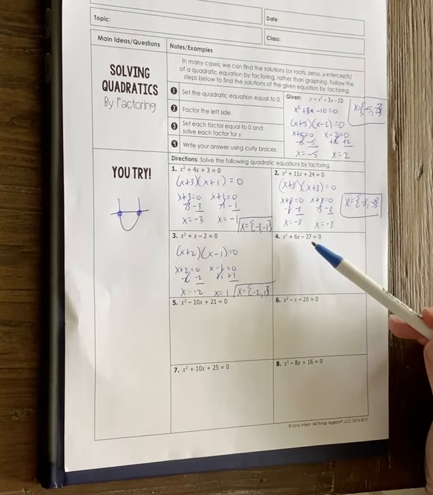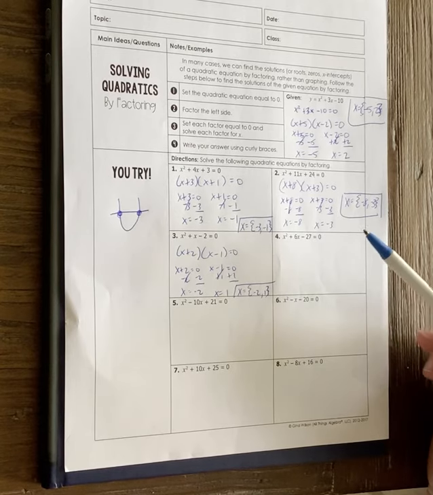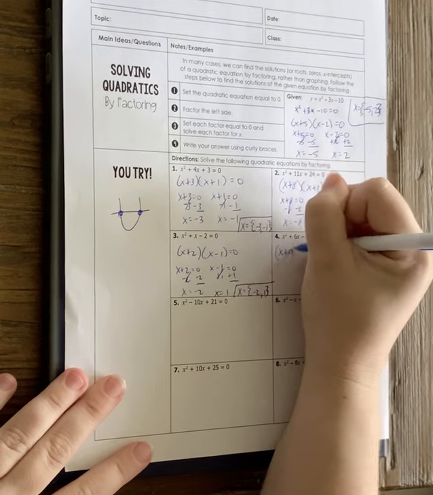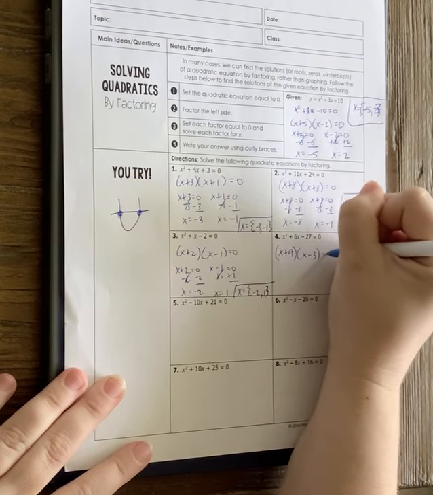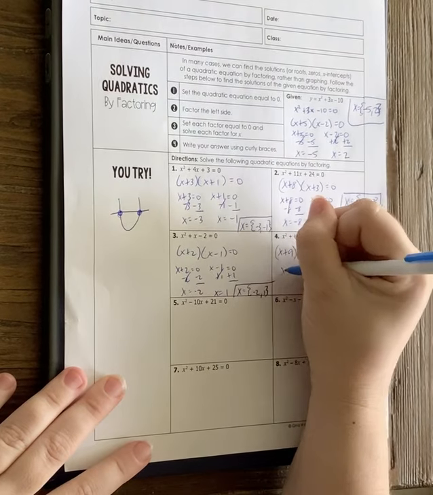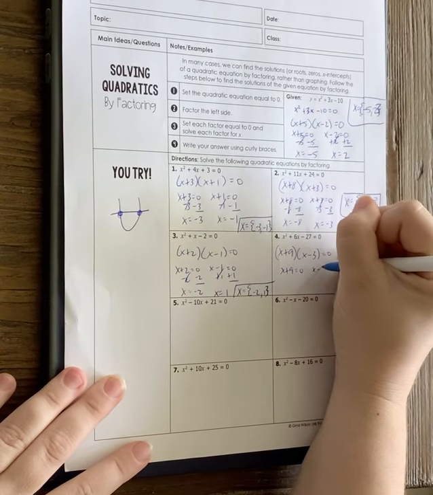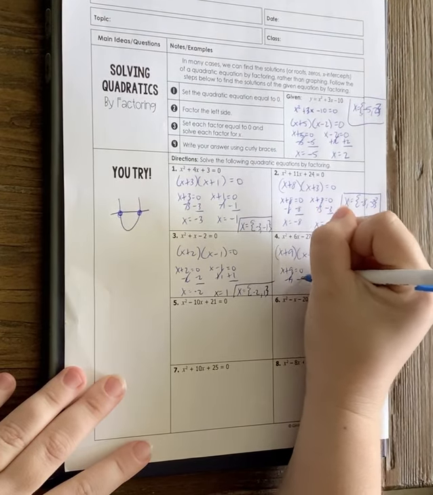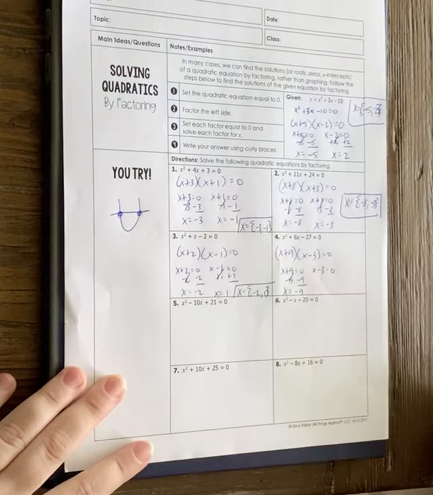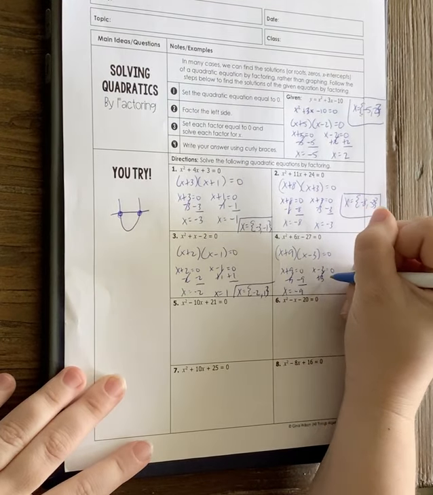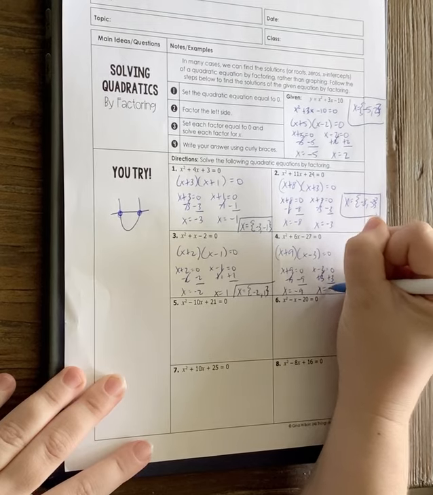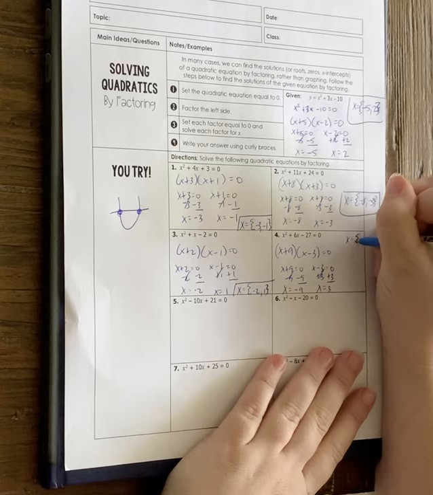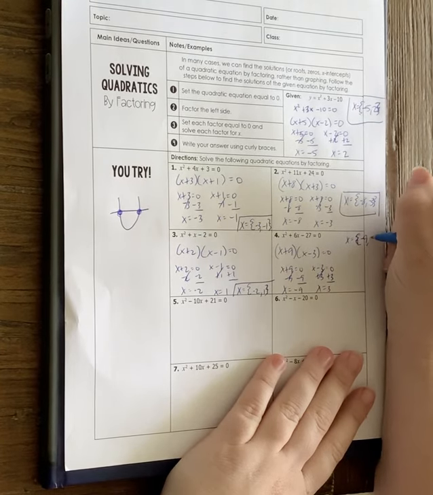Number 4, what multiplies to give you negative 27 and adds to give you 6? It's going to be 9 and negative 3. So you say x plus 9, x minus 3. Set each of them equal to 0. To solve the first one, you want to subtract 9 over. So x equals negative 9. The second one, you want to add 3 over. x equals 3. So our solution set is negative 9 and 3.